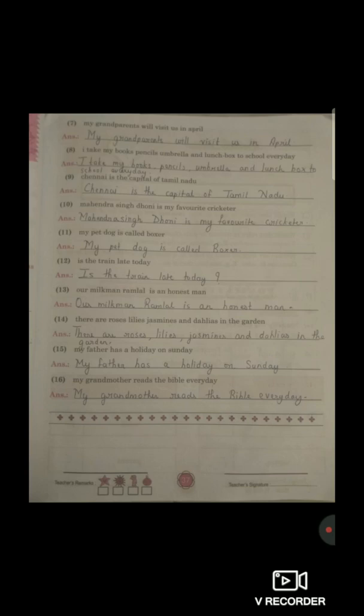Now come to the 10th one. Mahendra Singh Dhoni is my favorite cricketer. So students, the very first word Mahendra Singh, in that M is written small. We have to write it in a capital letter. Dhoni is a proper noun. D is written small. We have to write it in a capital letter. Mahendra Singh Dhoni is my favorite cricketer. In the last we have to put a full stop.